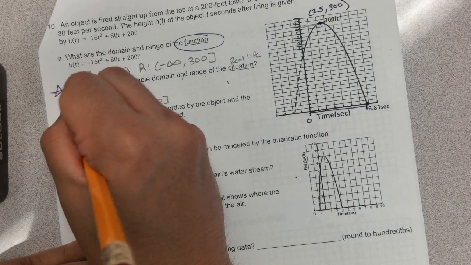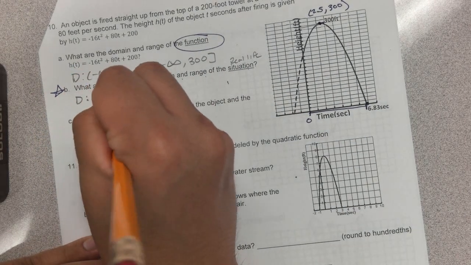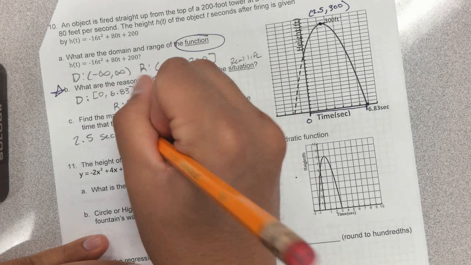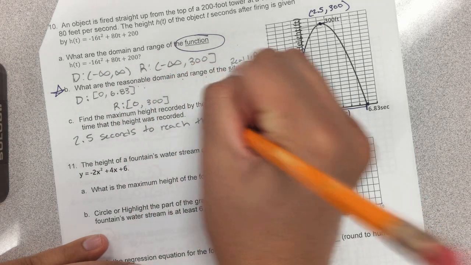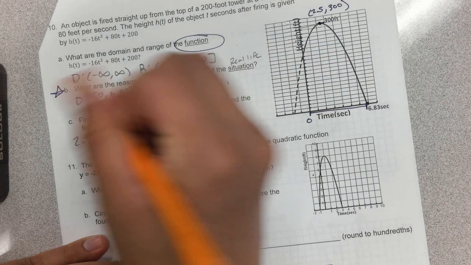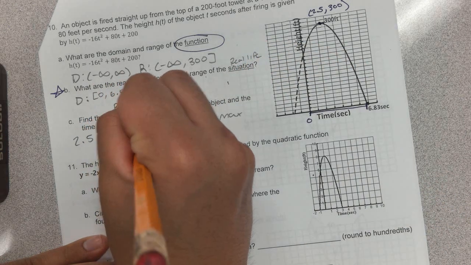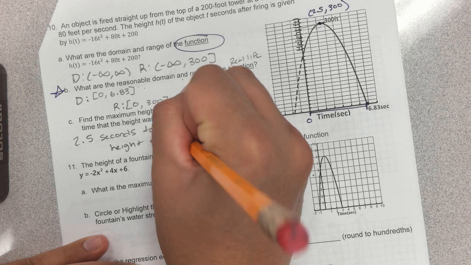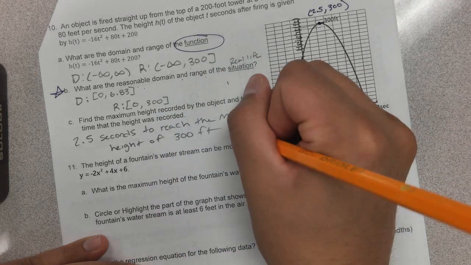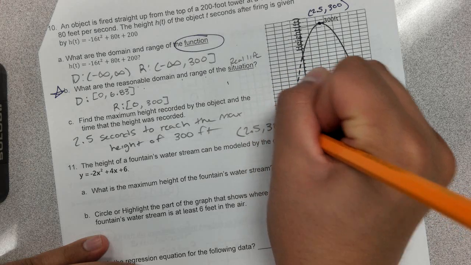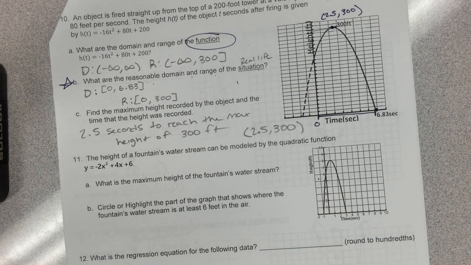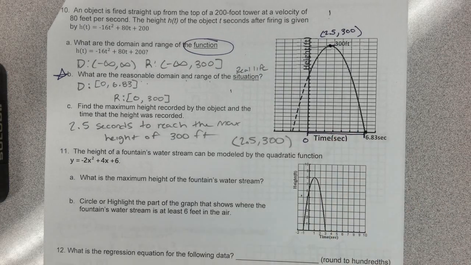So it takes 2.5 seconds to reach the max height of 300 feet. That's the vertex, or the maximum point, at 2.5, 300, also known as the maximum height in this particular situation.